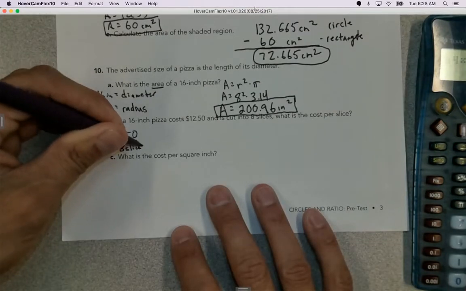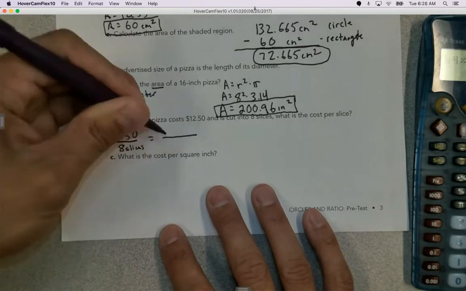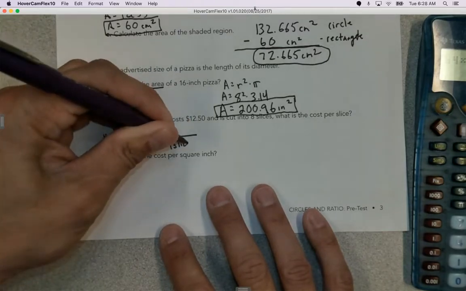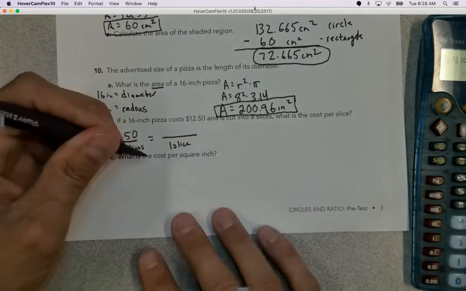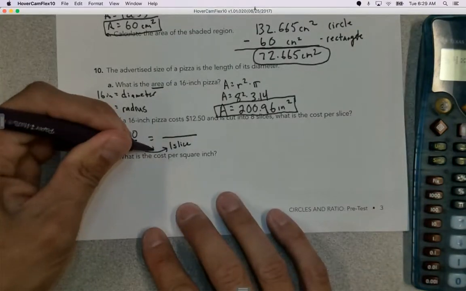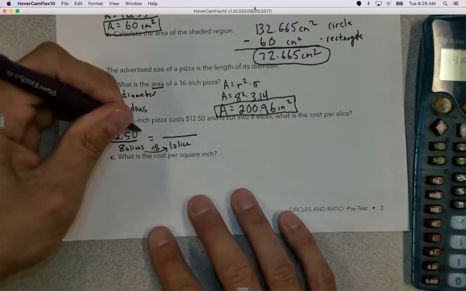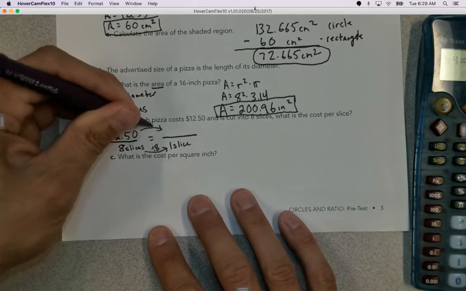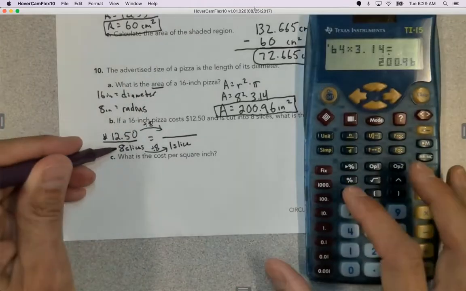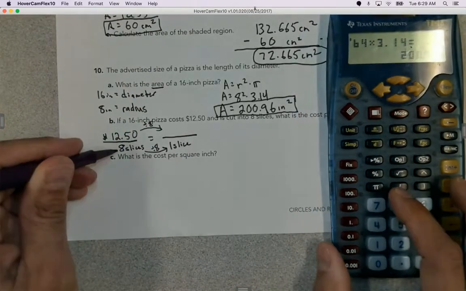But I want to create a unit rate, which is a cost per 1 slice. To do that, to get from 8 slices to 1 slice, I would divide that by 8. I divide the top by 8. Or I could think of this as numerator divided by denominator, because a fraction is a division.